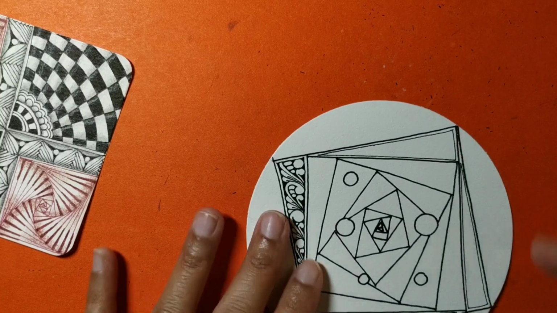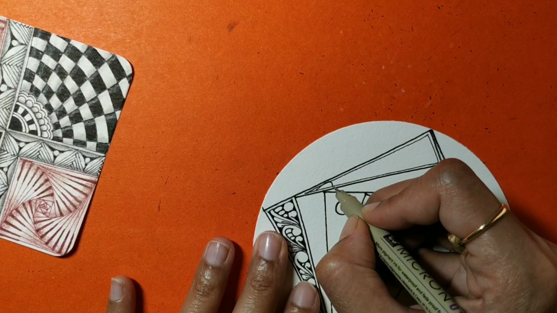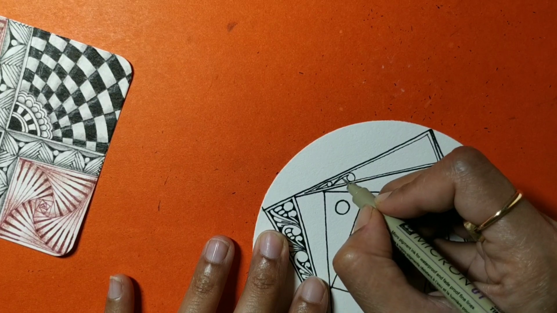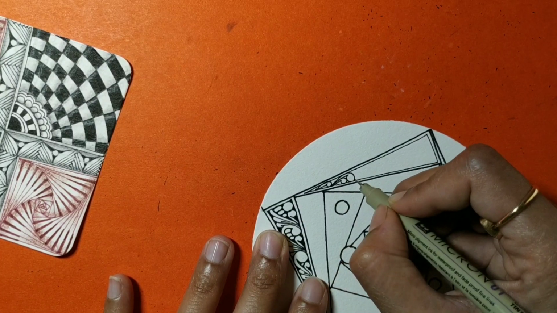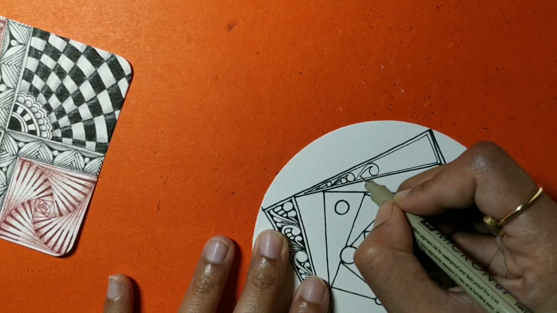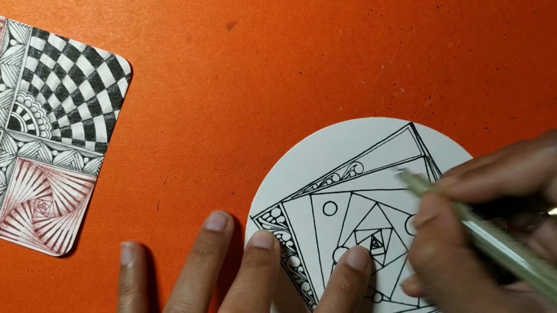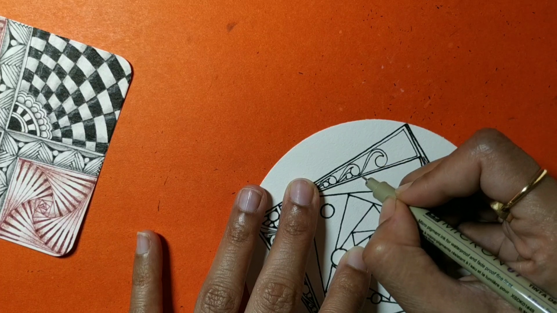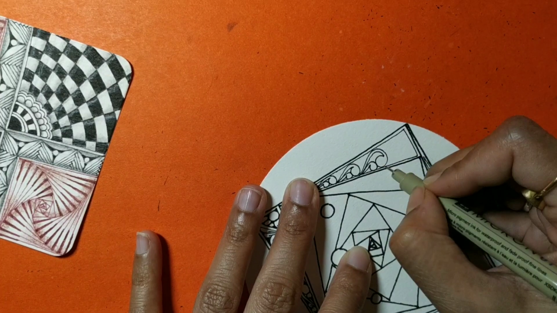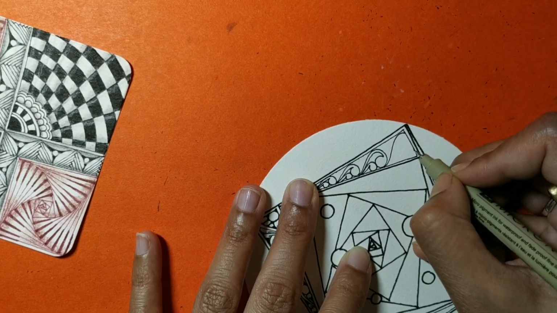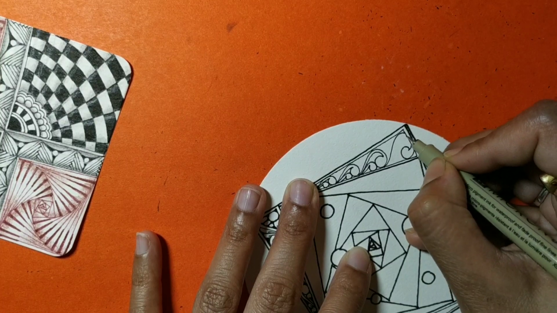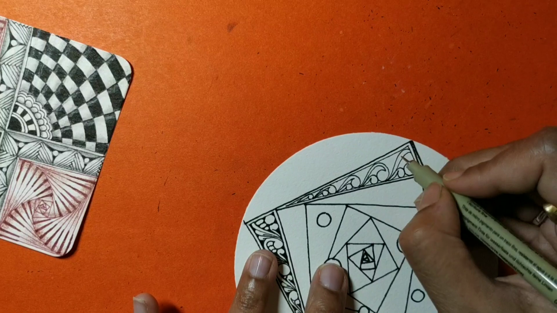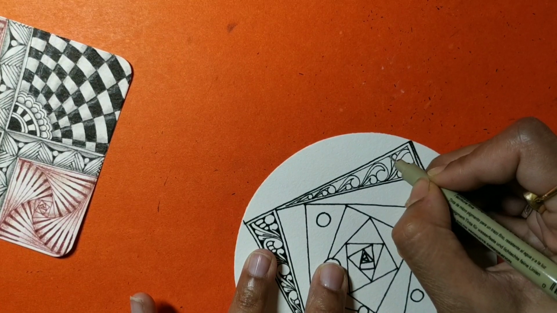Right, so I will do the same exercise. I'll show you one more. Right, and then some flux here.